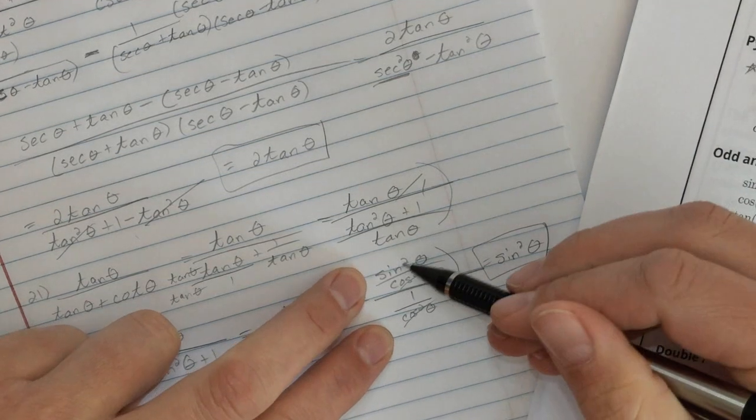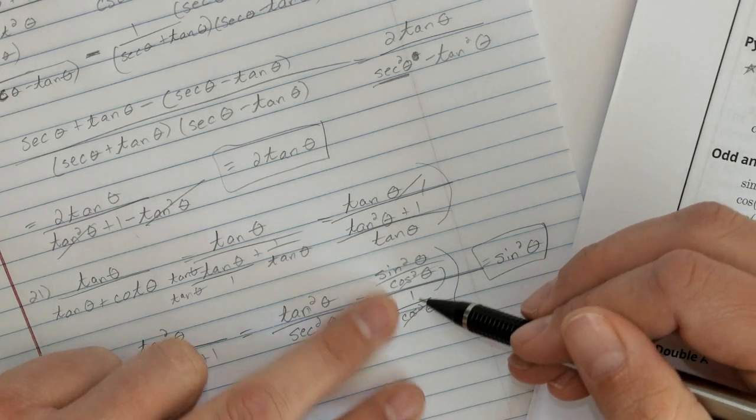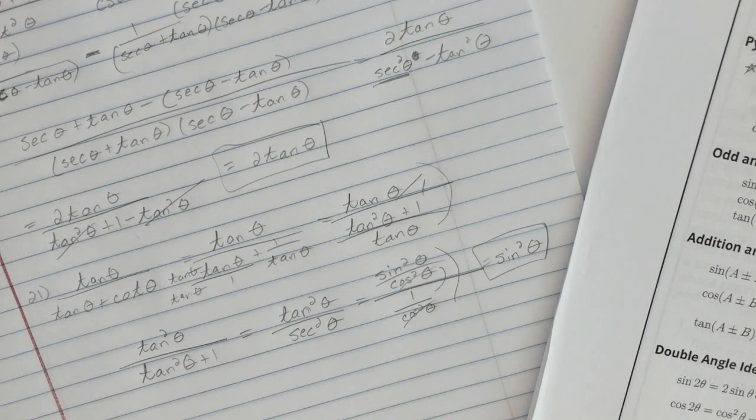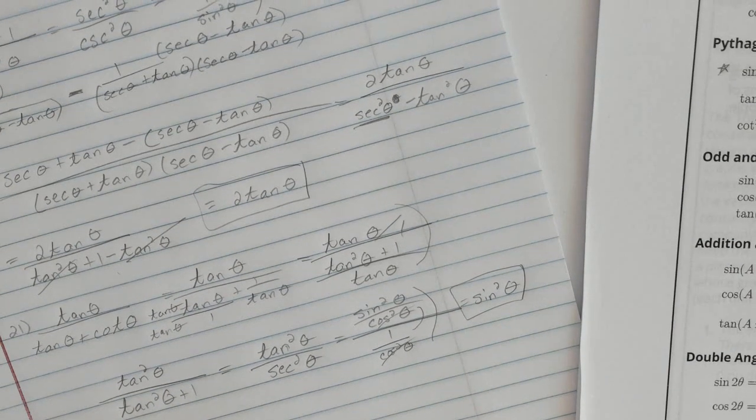It cancels because the cosine squared of theta divided by the cosine squared of theta makes those two things just cancel out. Okay? And again, there's more than one way to go about doing these. I'm just showing you one particular way, trying to give you some skills on how to attack these things.